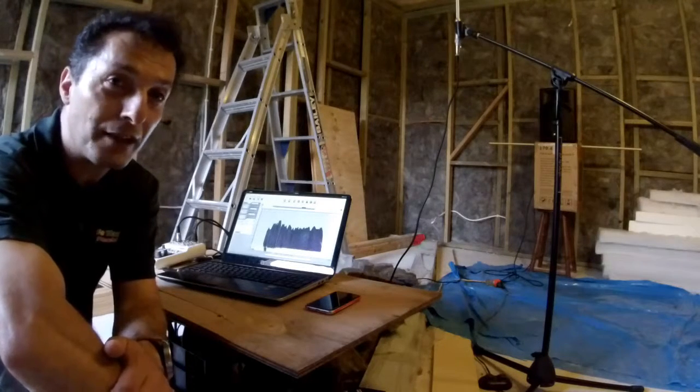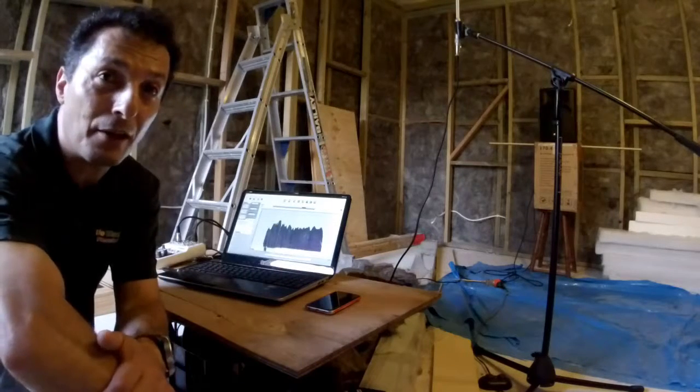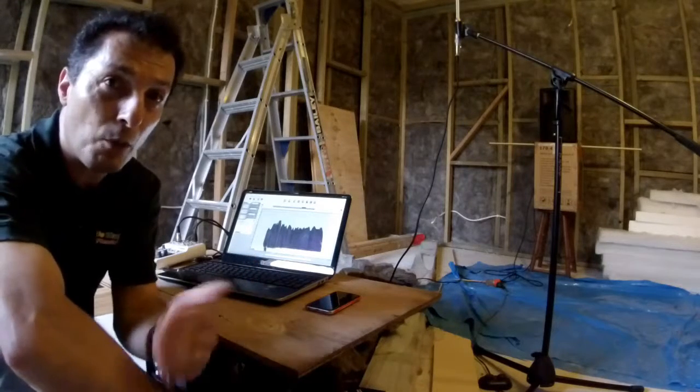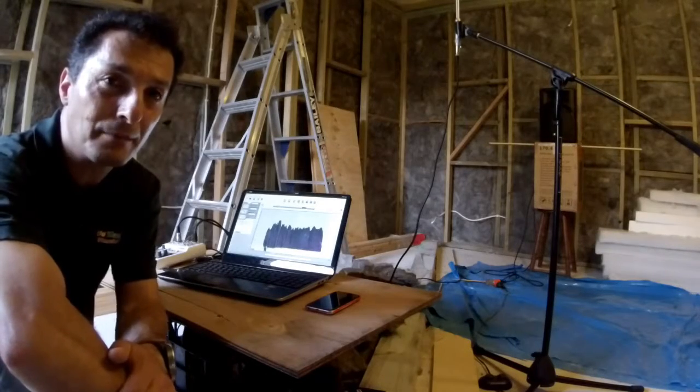Hopefully very soon we'll finish off, and we'll do a few more tests as it progresses. Once I finish the second layer of insulation of the inner structure, the inner wall, we'll do another test and see how much difference that will make.